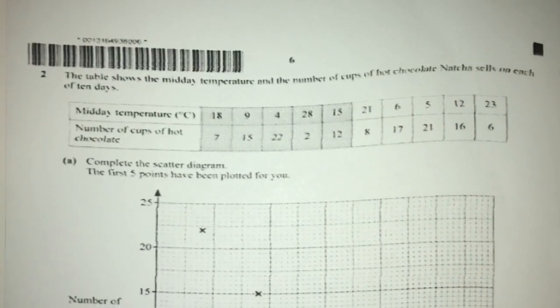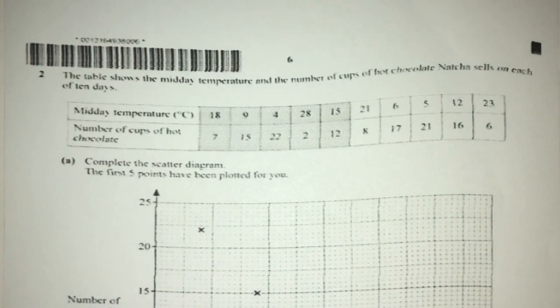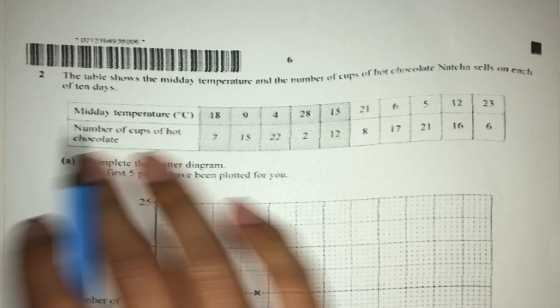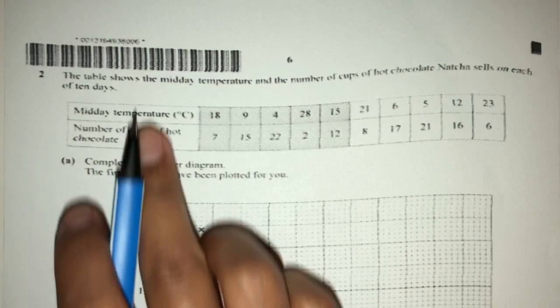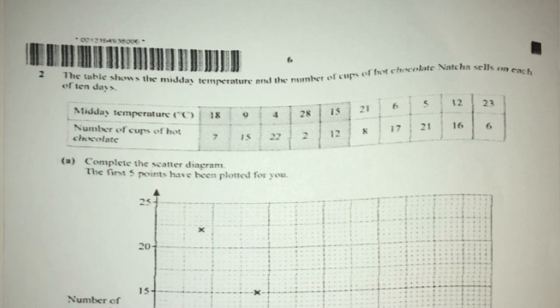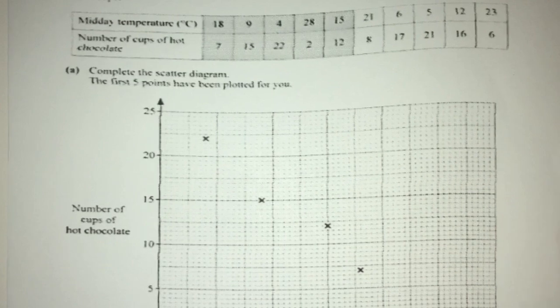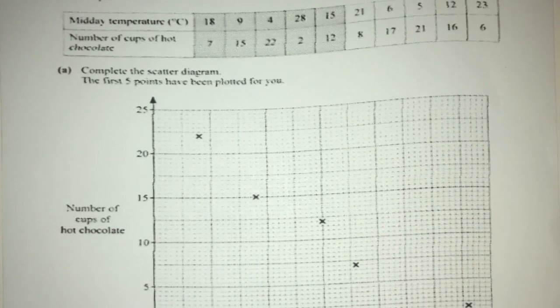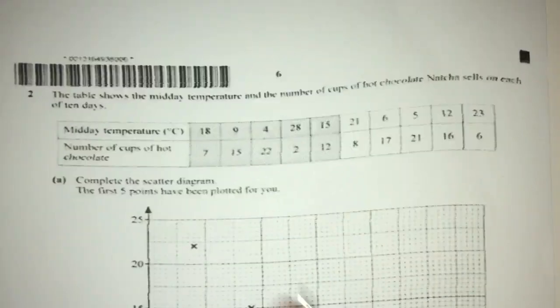So let's move on to question number 2. The table shows the midday temperature and the number of cups of hot chocolate Natcha sells on each of 10 days. As you can see here, we have a table of values, the temperatures, and the number of cups sold. Now, part 1, complete the scatter diagram. The first 5 points have been given to you.